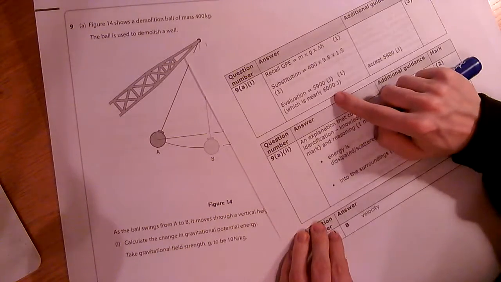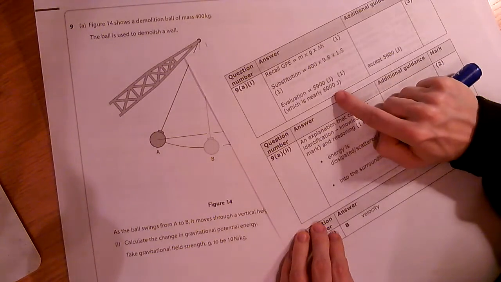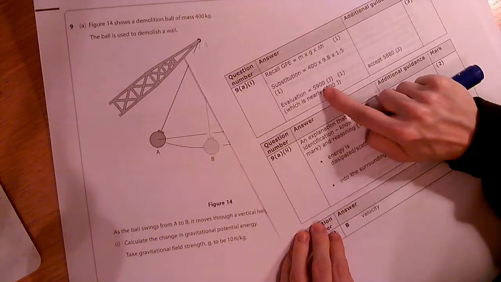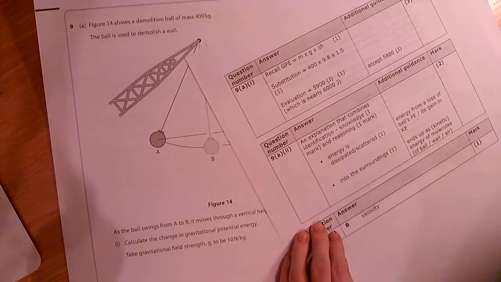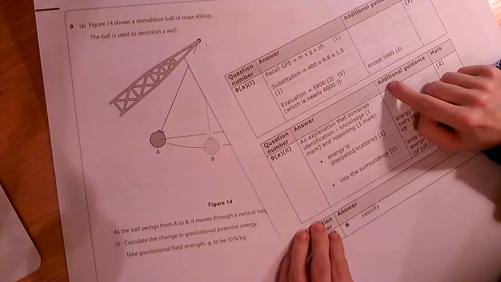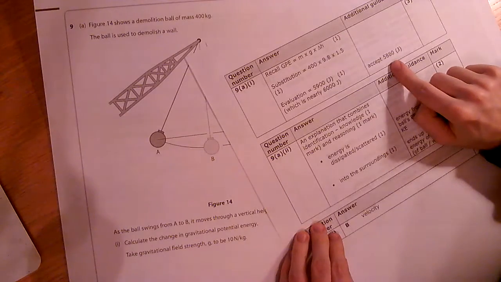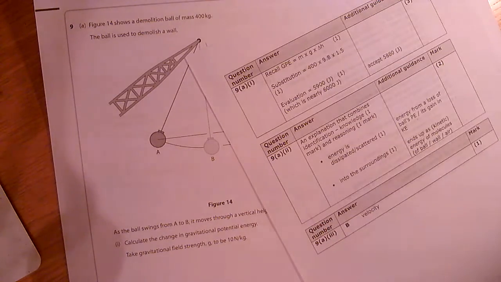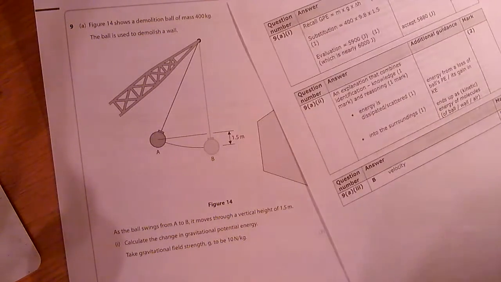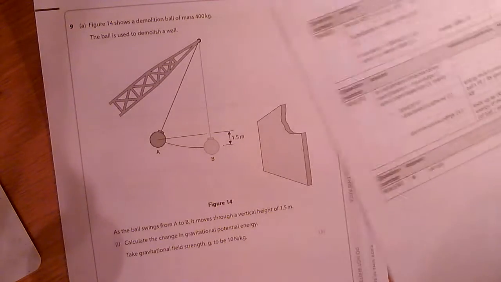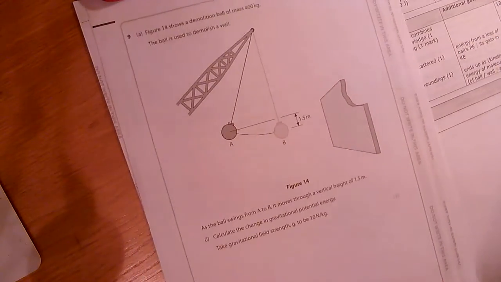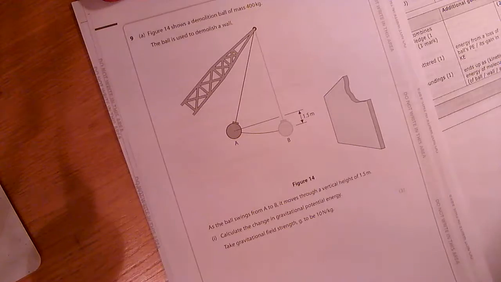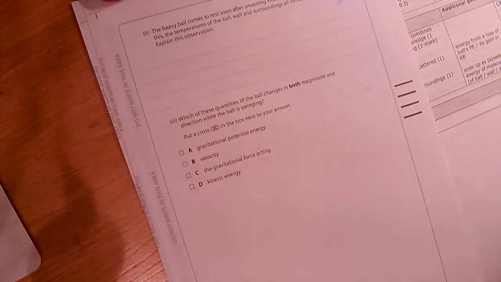So we've figured out it's 6,000 joules for that one. If you use 9.8, it would give you 5,900 joules. Ignore that. Moving on. So 6,000 joules. Let's go with that. Nice and straightforward. mgh, multiply the three things together. Moving on to the next question.